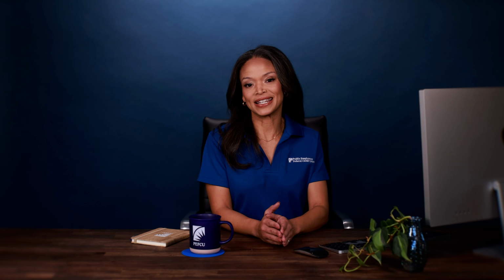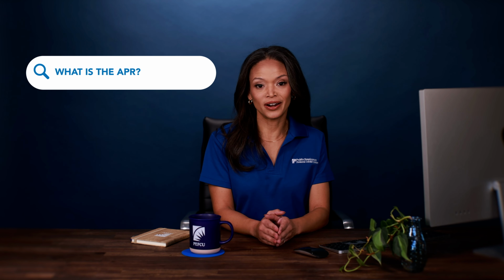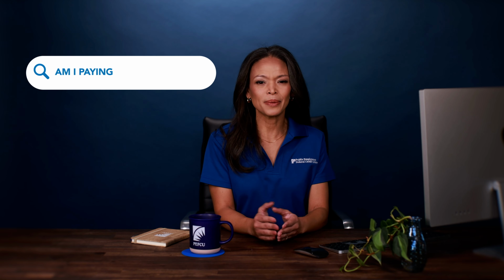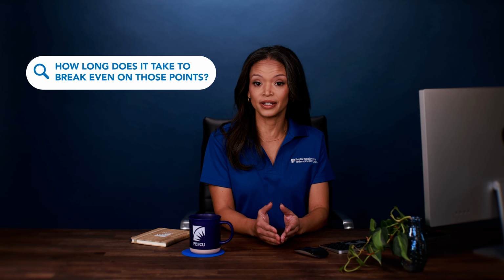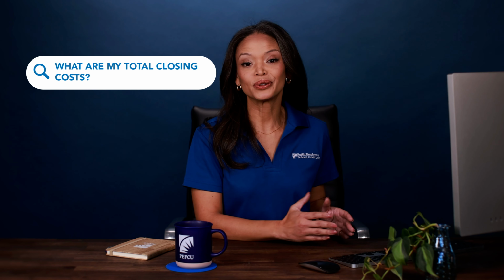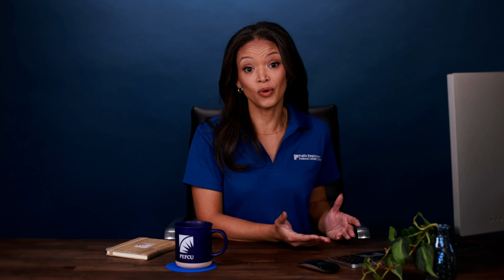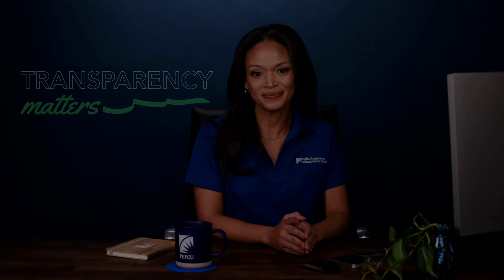When reviewing a loan estimate, ask, what is the interest rate? What is the APR? Are there origination or underwriting fees? Am I paying discount points? How long does it take to break even on those points? What are my total closing costs? A trustworthy lender should be willing to walk you through every line item, clearly and without pressure. Transparency matters.